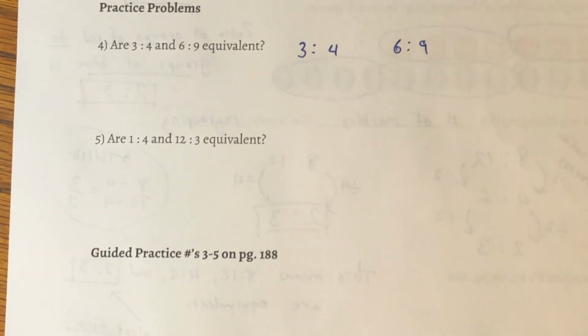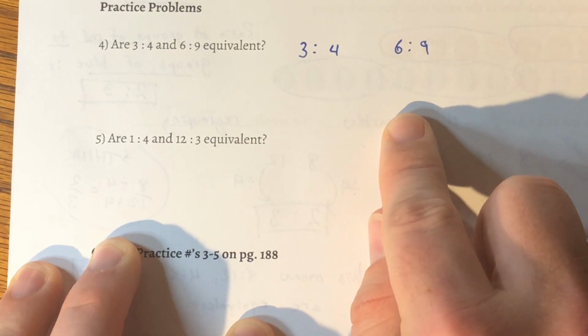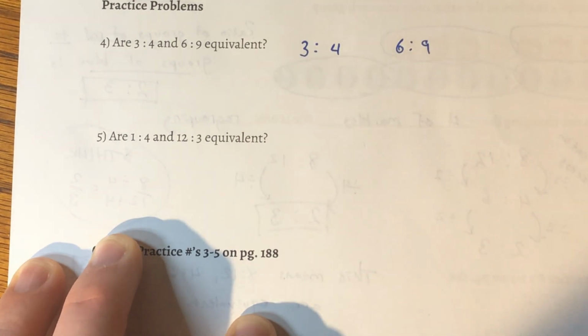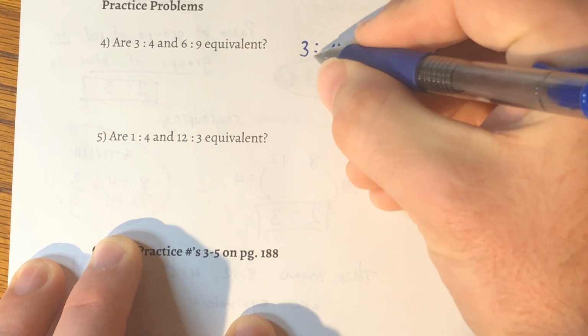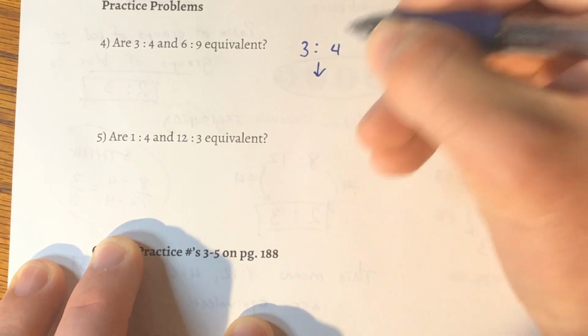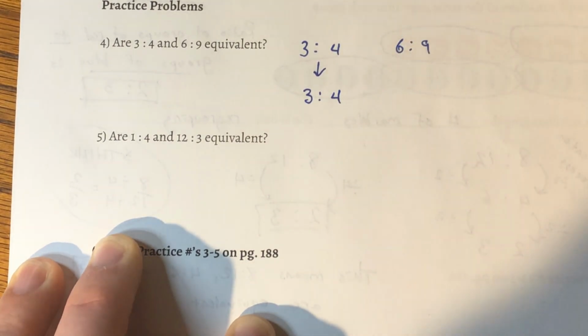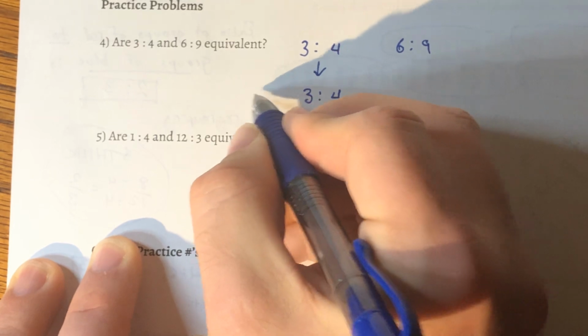Okay, now, how would you show your work for this? Well, you would simplify both of them and then determine if they're the same. So 3 to 4. Well, 3 and 4 don't have any common factors besides 1. So what work would I show? Well, I would show that 3 to 4 is 3 to 4. It's already simplified.